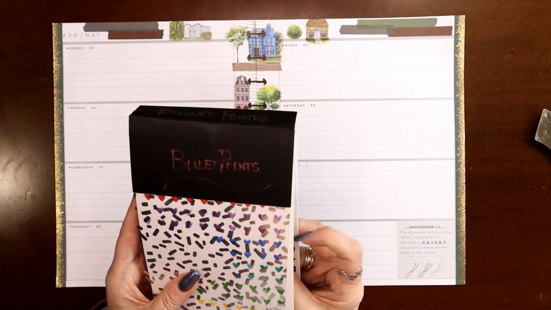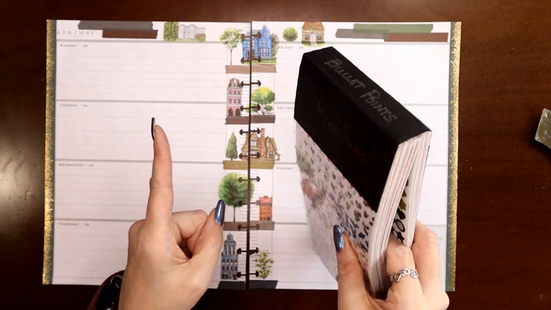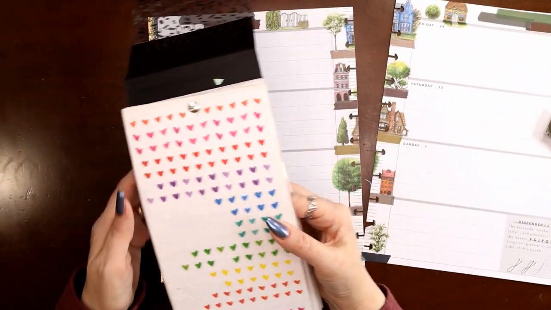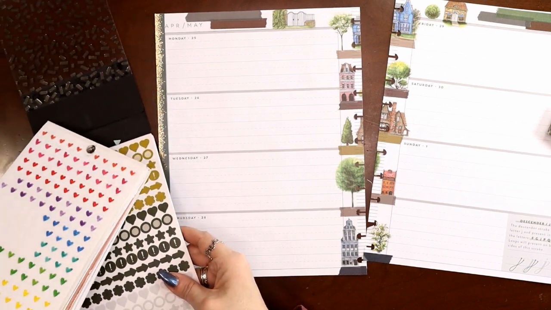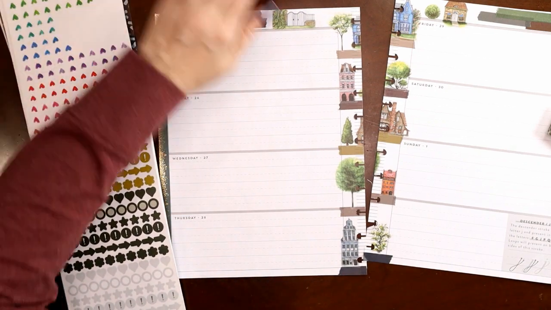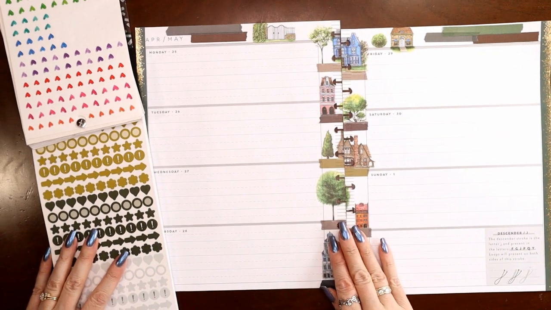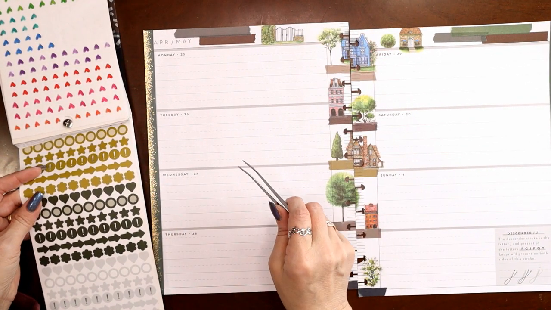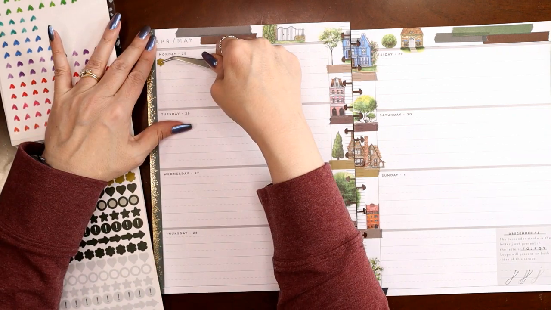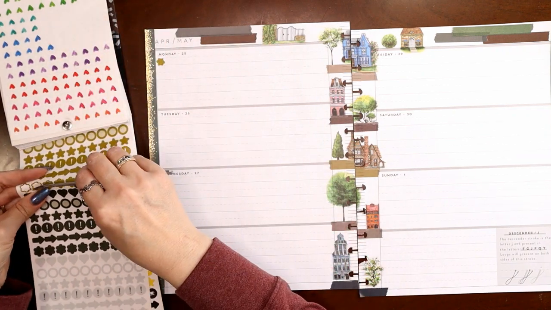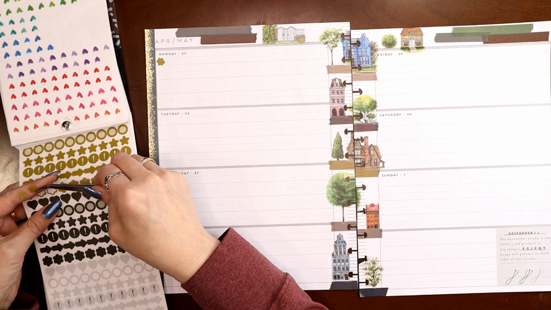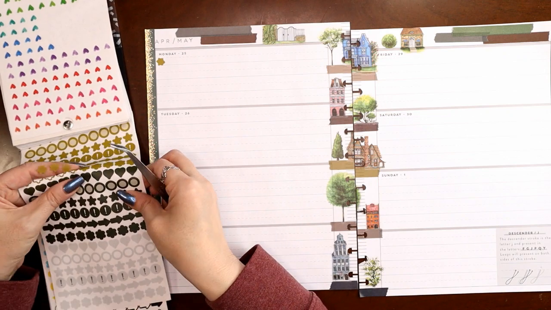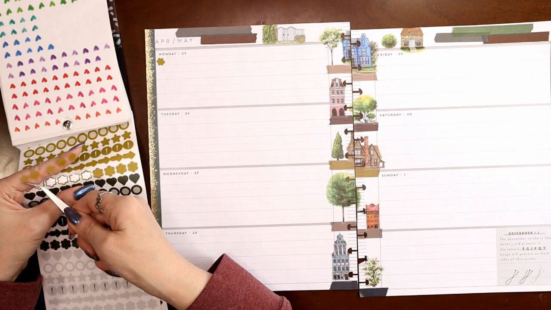So I have my big bullet point book. I will link in the cards up above how to make this. I just want something, again, kind of earth tone, not super bright. So in the back I have these. I think these came from the American Crafts sticker books, and they're plasticky, so you can't really check them off, which makes them perfect for this kind of spread. So I think I'm going to use these little earth tone asterisks as my bullet points.